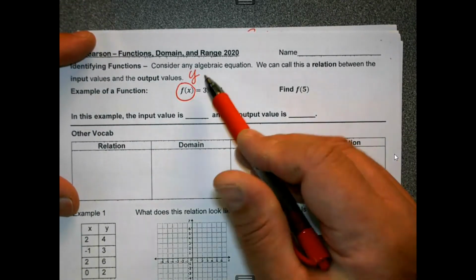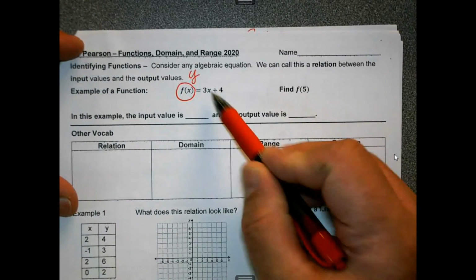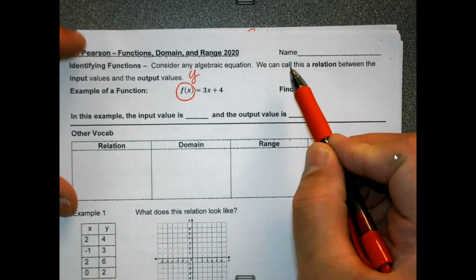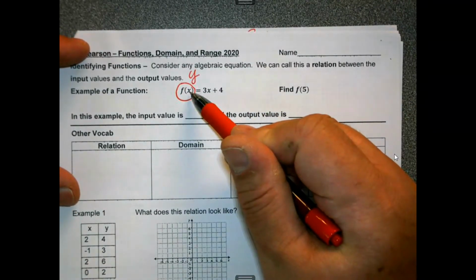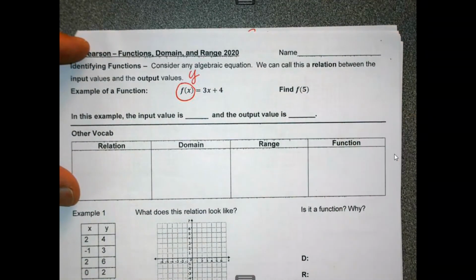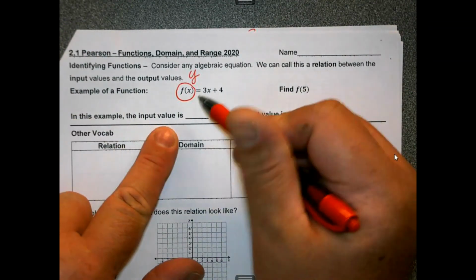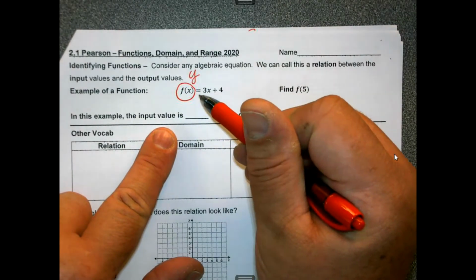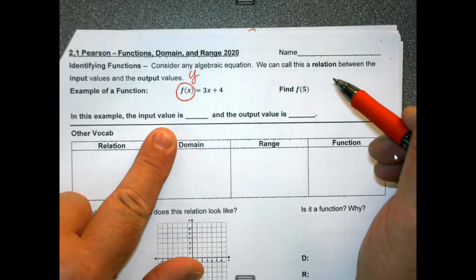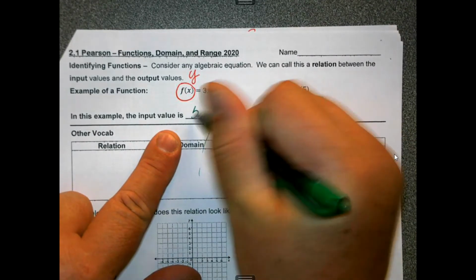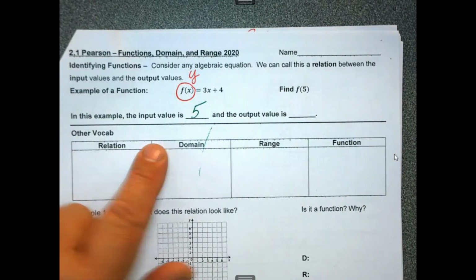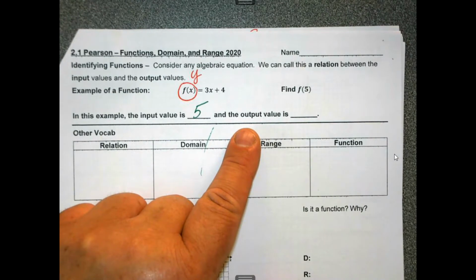Instead of saying, well, evaluate this equation when y equals -5 or whatever it is, it's just easier to say, hey, find the f of 5. The input value is going to be what the x equals. In this case, our input value is, well, x equals 5. And the output, well, we have to figure that out.